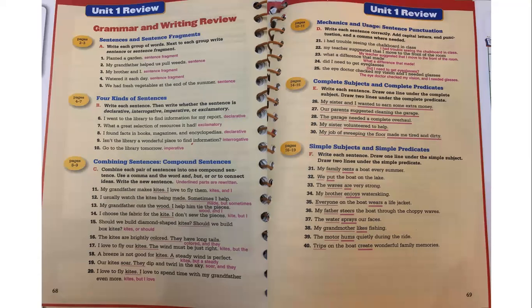All right, planted a garden. This is a sentence fragment. Why is it a sentence fragment? Because this is missing a subject. So who planted a garden? We do not know. It's a sentence fragment. It's incomplete. Number 2, my grandfather helped us pull weeds. This is a sentence. It has a subject and a verb.